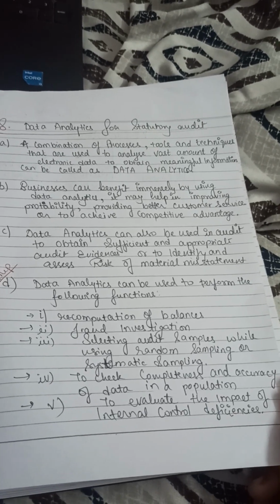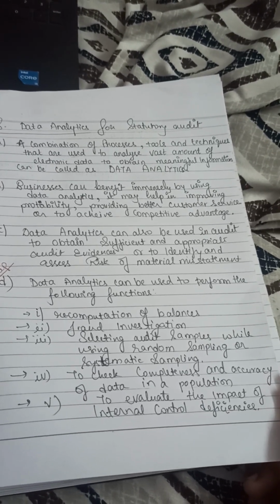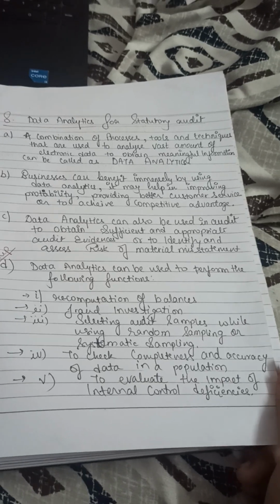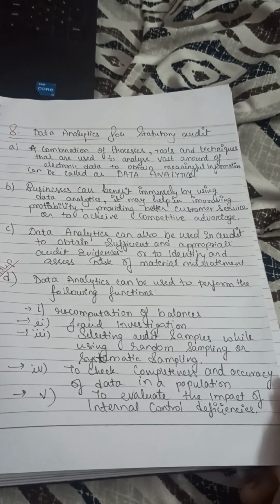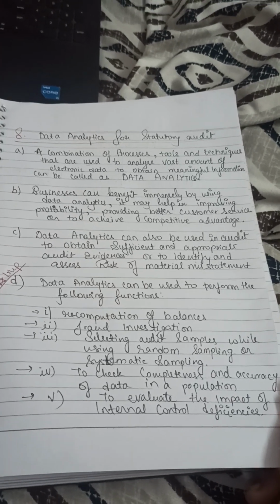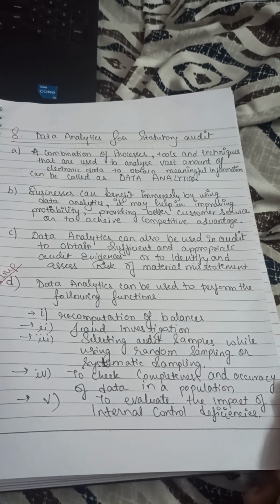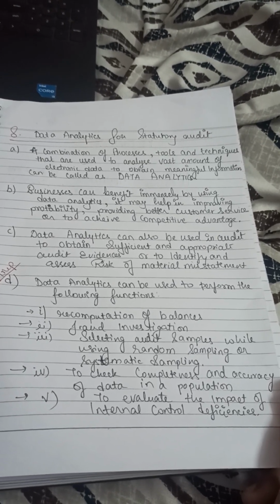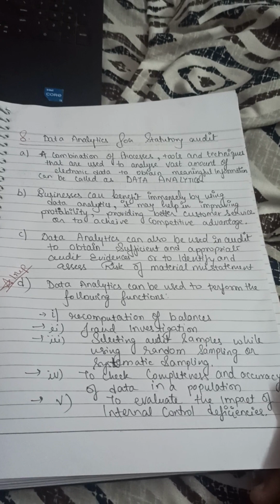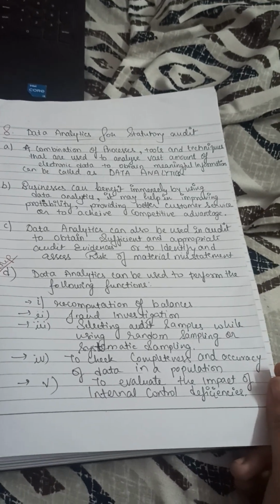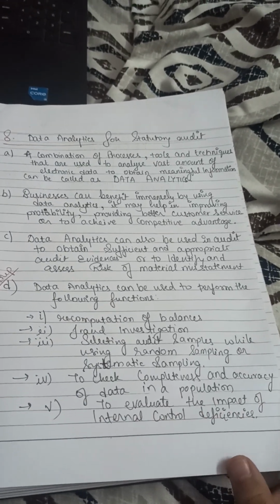Businesses can benefit immensely by using data analytics. It may help in improving profitability, providing better customer service, or to achieve competitive advantage. Data analytics can also be used in audit to obtain sufficient and appropriate audit evidence or to identify and assess risk of material misstatement. This is the important part.